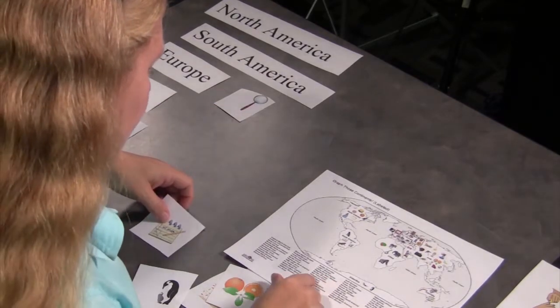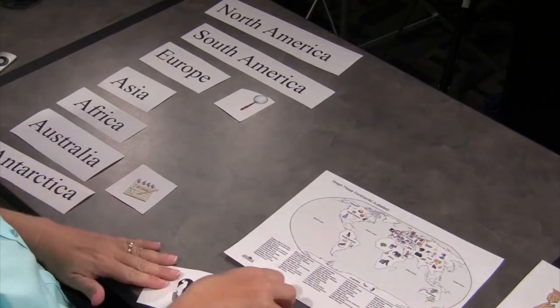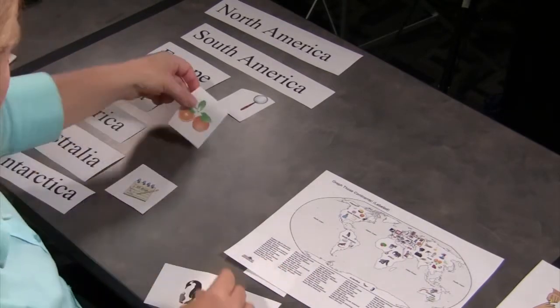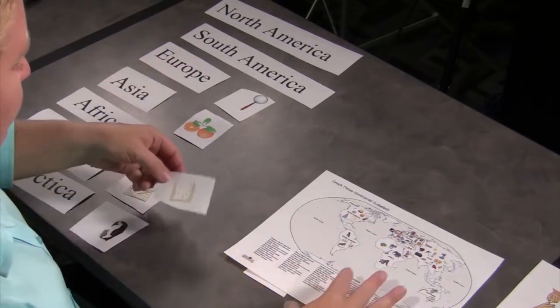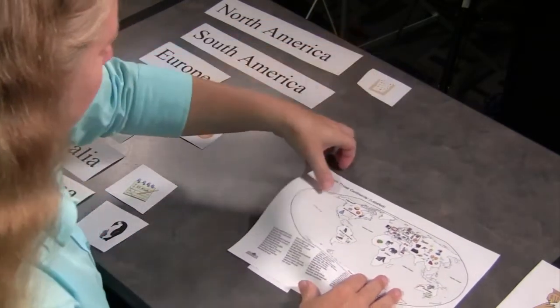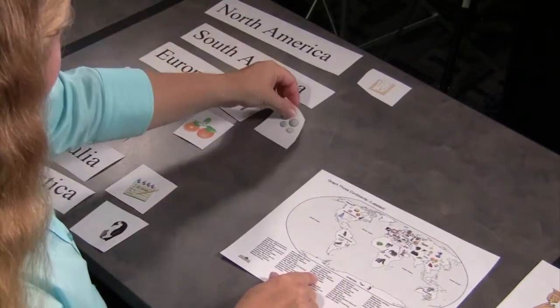The notepad is found originally from Australia, so I would put it there. Oranges are from Asia. Penguins live in Antarctica. Pop-Tarts are from North America. And marbles are from Europe.